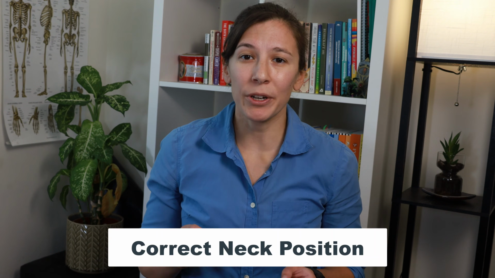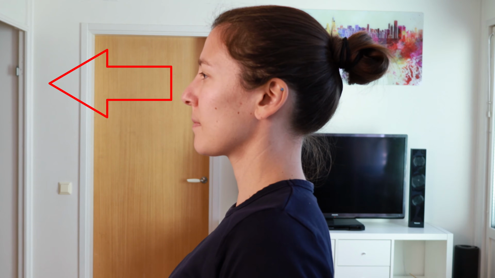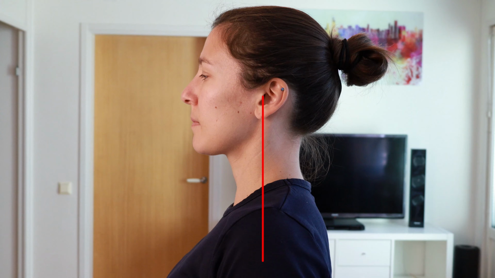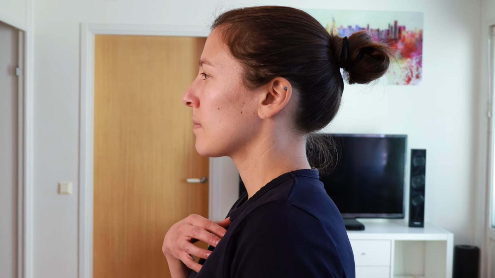To change this, we want to make sure that we're looking straight ahead with our chest staying high. This means that when we're considering a side view of our body, we want the middle of our ear to be in alignment with the middle of the shoulder. In order to maintain this, we first have to lift our chest high and then retract our neck backwards.